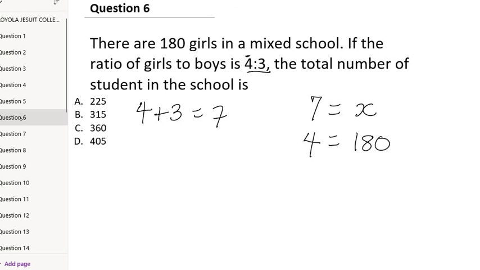If this 4, which represents the girls, is 180, 7, which represents the total number of students in the school, definitely X will be more. Now, we are going to use a slogan: if more, less under. So, since 7 will be more, less, which is 4, will be under the denominator.